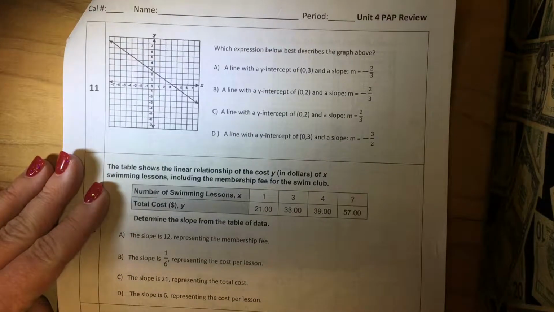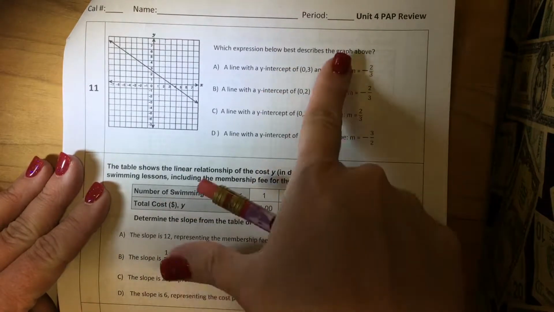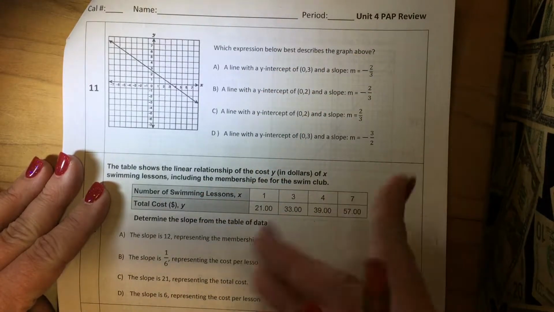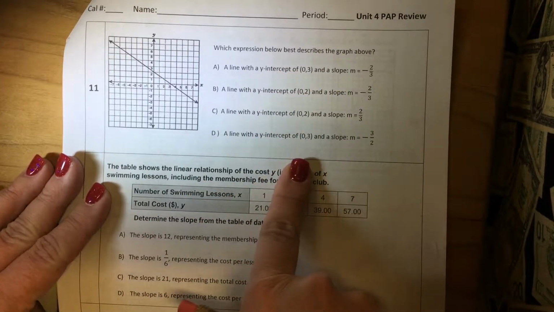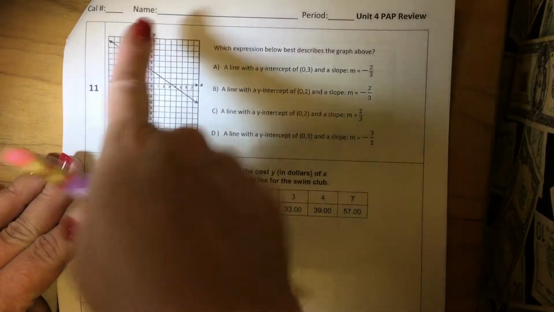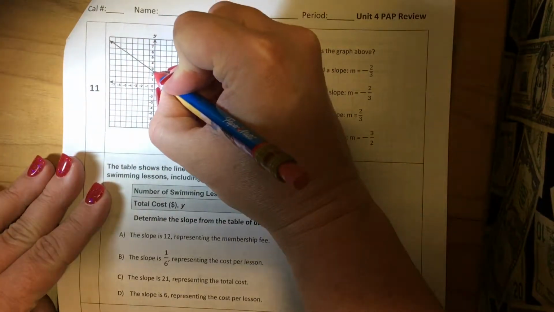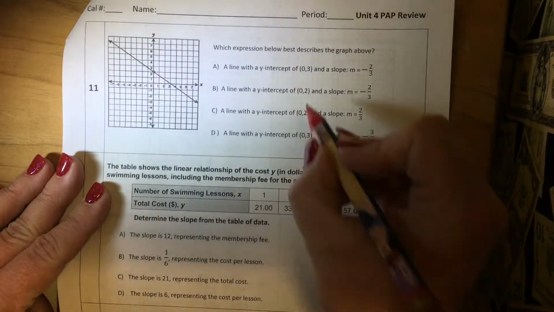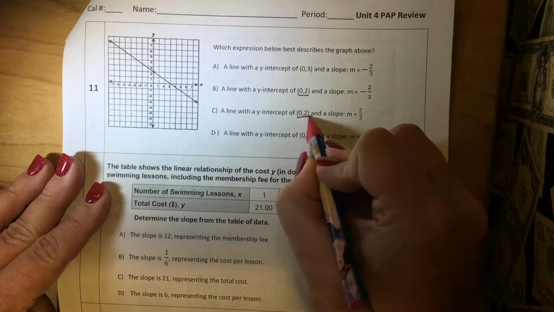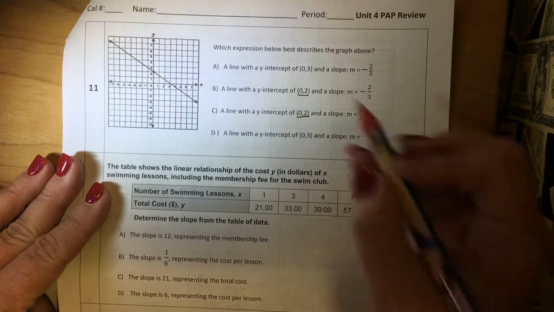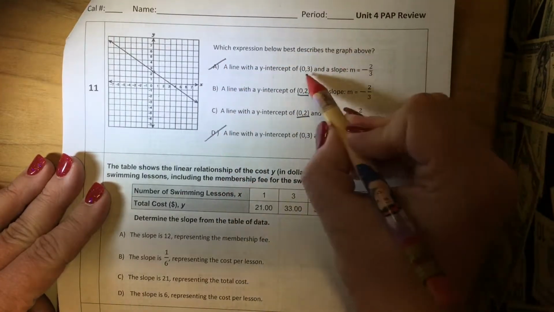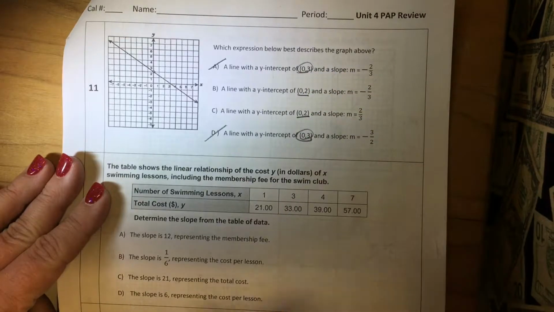Okay, so number 11, which expression below best describes the graph above? So I have my y-intercepts and I have my slopes. So the easiest thing to do would be to eliminate some of these y-intercepts. Where my line crosses my y-axis is right here at a positive 2. So my y-intercept is at (0, 2). So it could be B or C, but it can't be A or D because they have the wrong y-intercept.